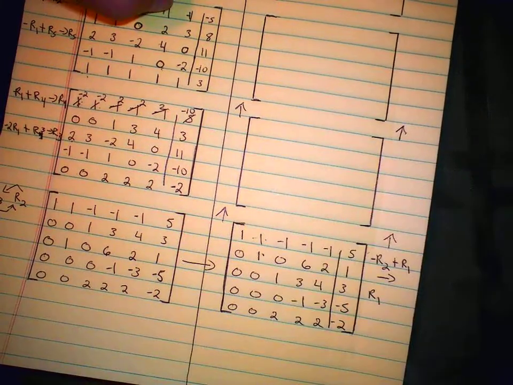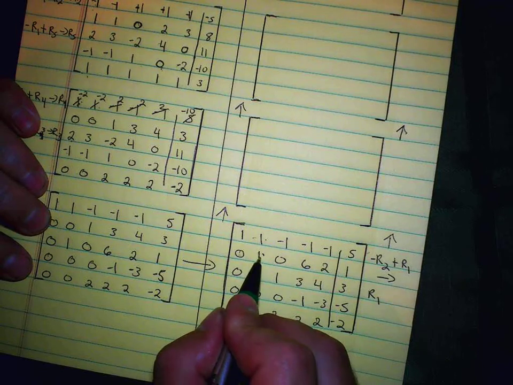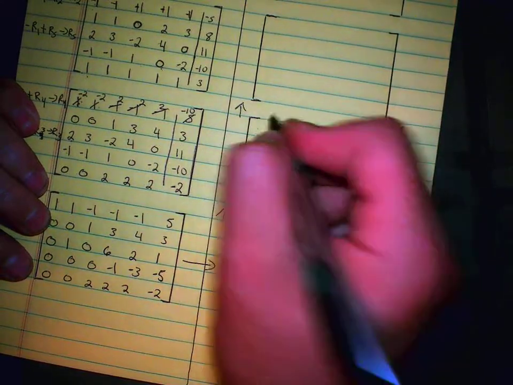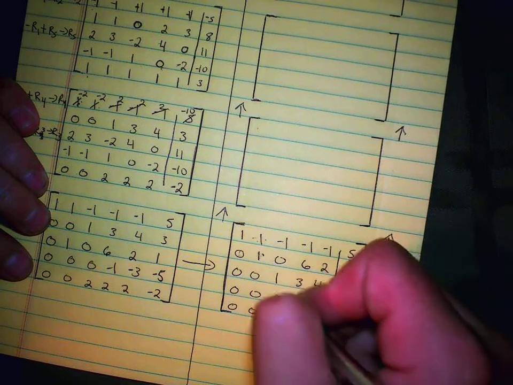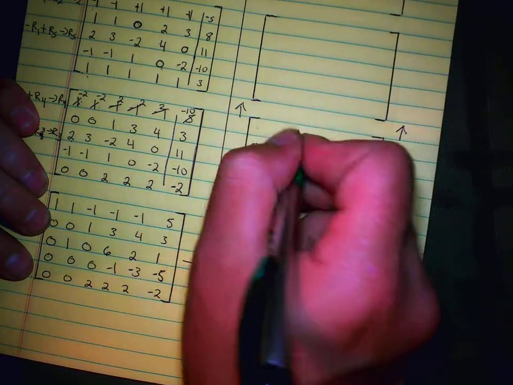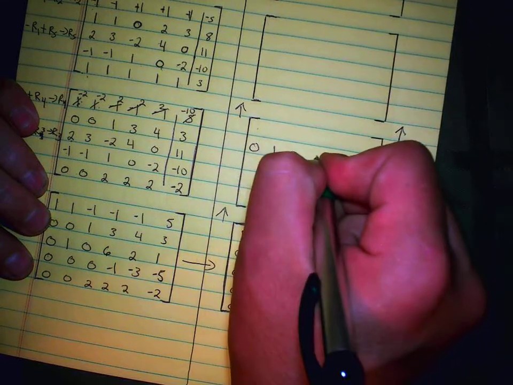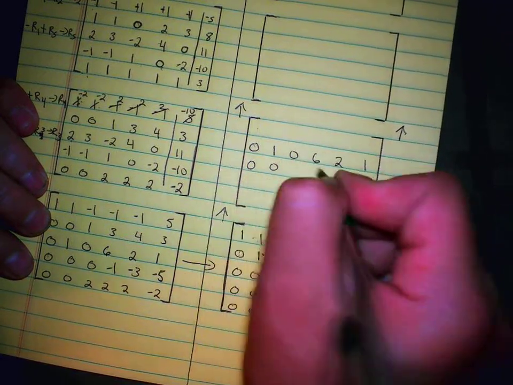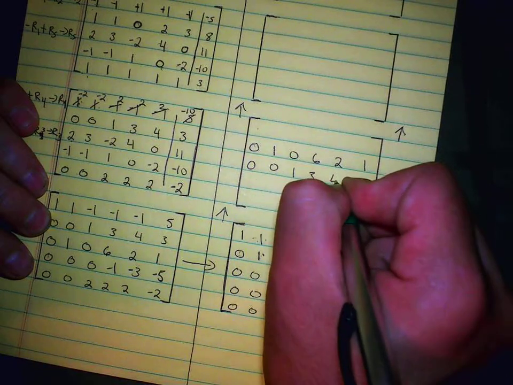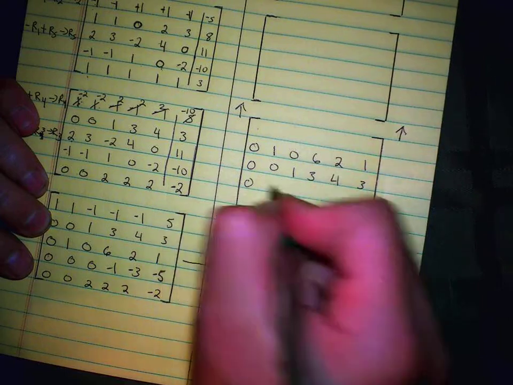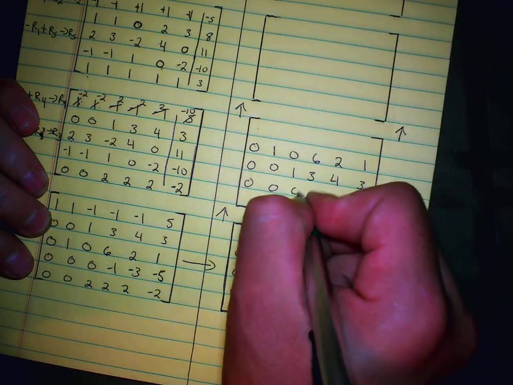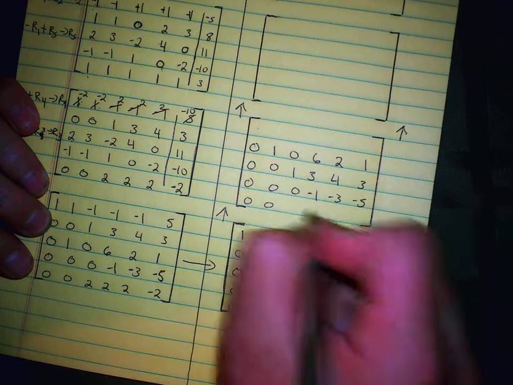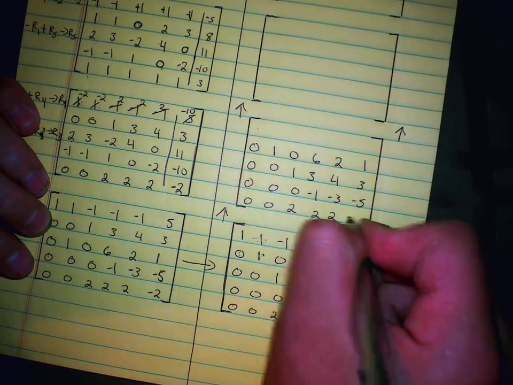So, excuse me. So row 1 plus negative row 2 plus row 1. So row 1 is the only one that's going to change here. Let's go ahead and start by writing down rows 2, 3, and 4. So we're going to have 0, 1, 0, 6, 2, 1, 0, 0, 1, 3, 4, 3, 0, 0, 0, negative 1, negative 3, negative 5, 0, 0, 2, 2, 2, negative 2.